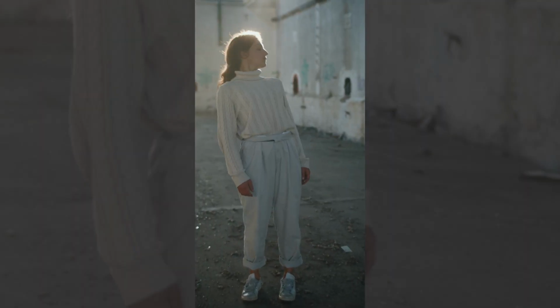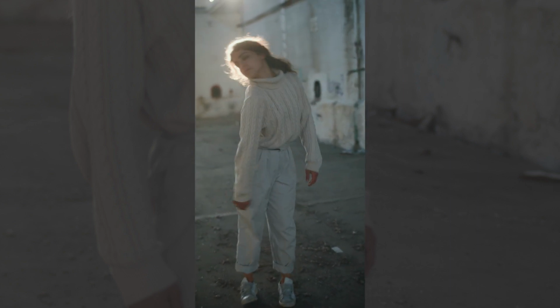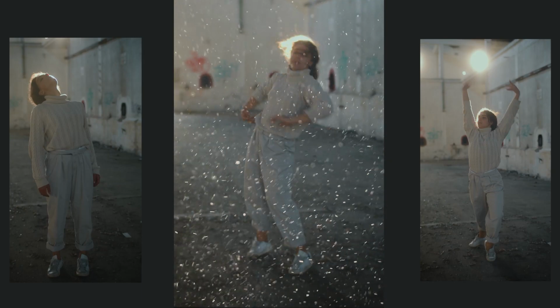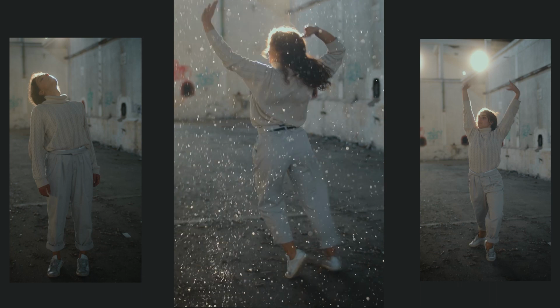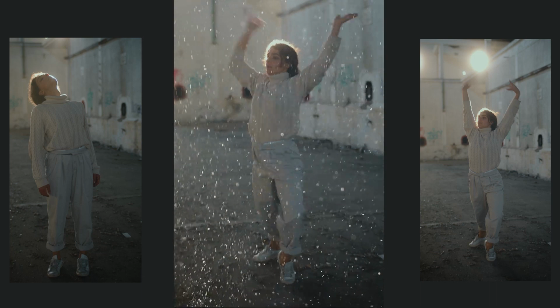hair. And because that shot had the feeling of being somewhat dusty, because there was a dirty floor, the embers helped a lot to sell the illusion of particles moving around her as she was dancing. So this is what I mean by having awareness of your surroundings.